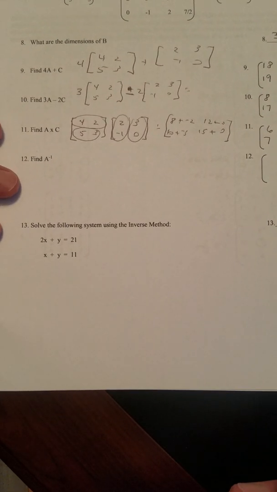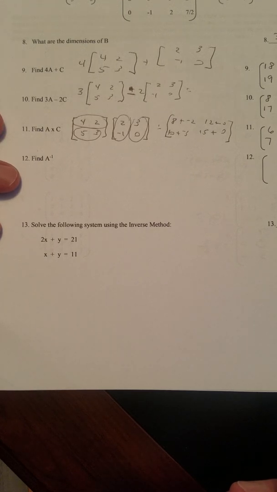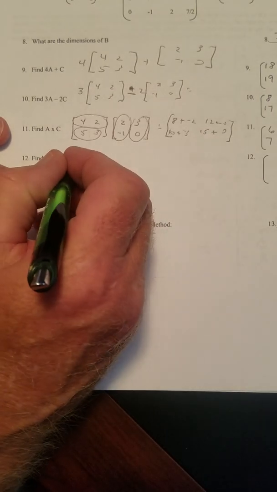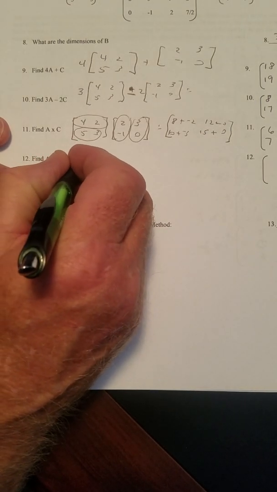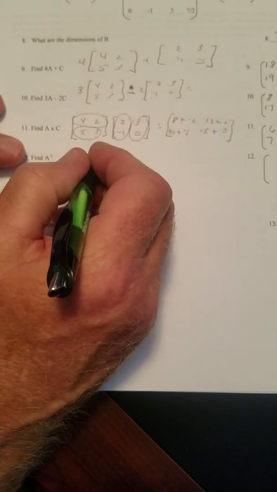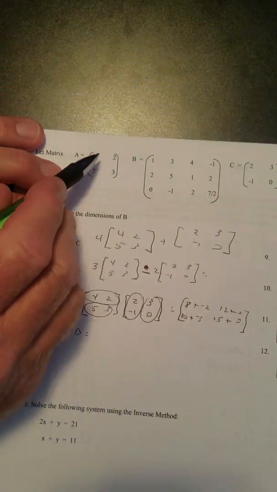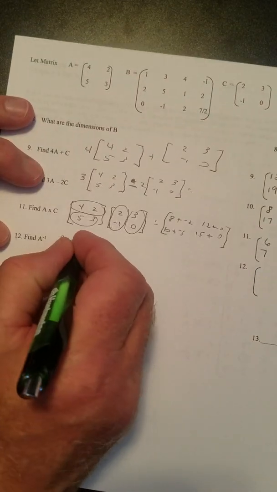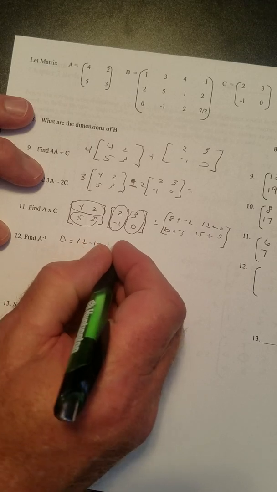Okay, then you have to find the inverse of A. You can either use the method you learned at the beginning of section 2.4, or you could use 2.5. It doesn't matter to me. But if you remember, the first thing you have to do in the first method is find D. So D is 4 times 3, which is 12, minus 5 times 2, which is 10. So 12 minus 10 equals 2.